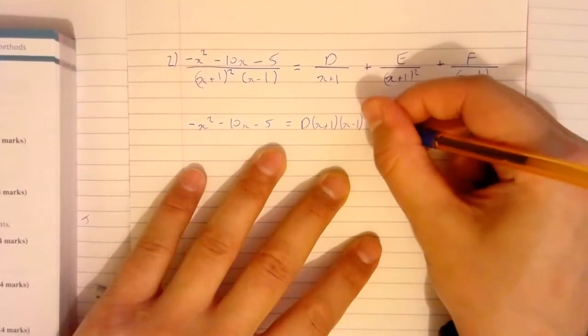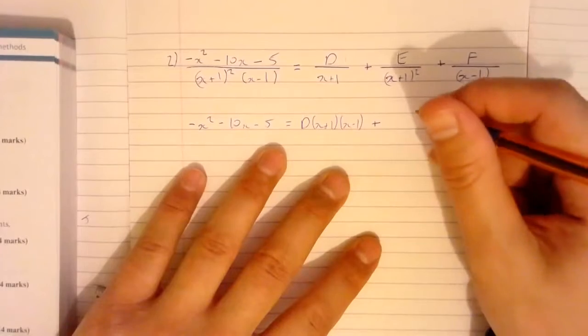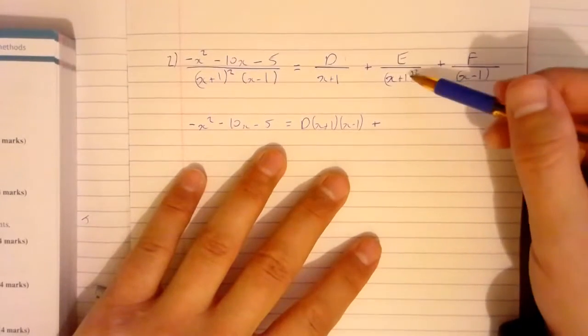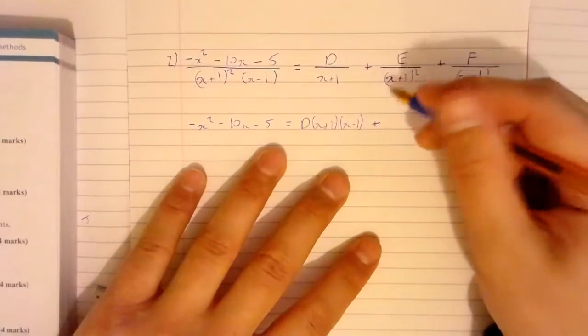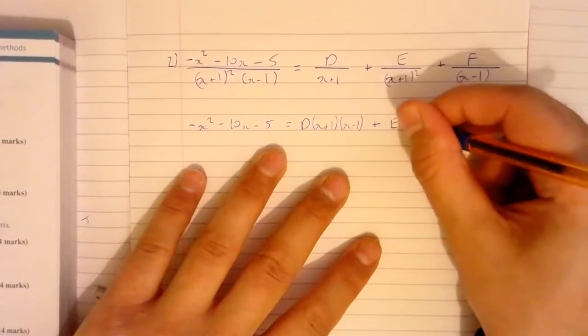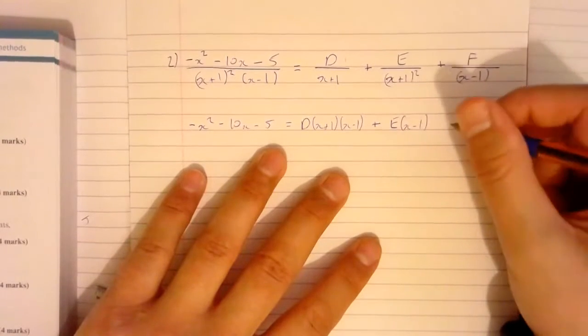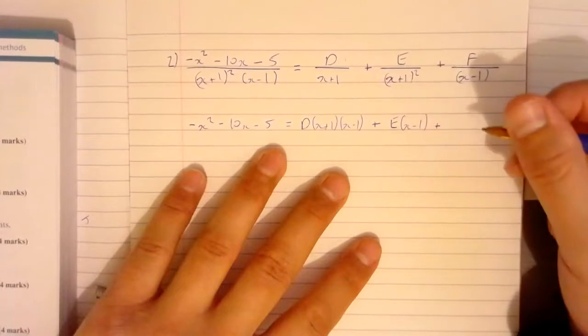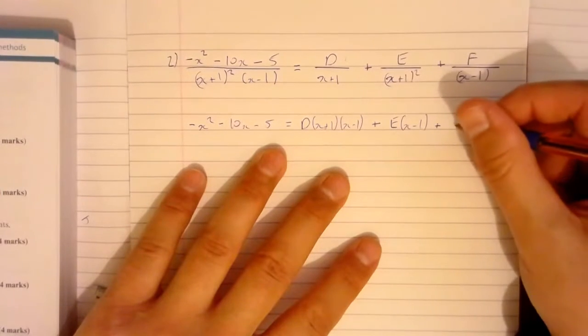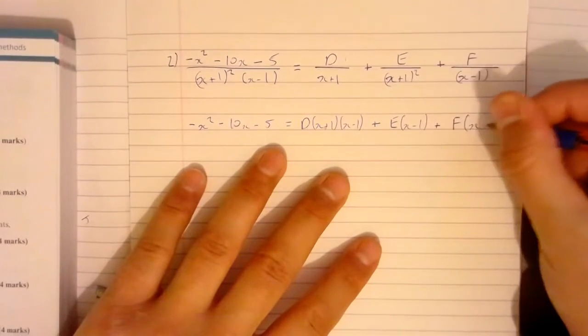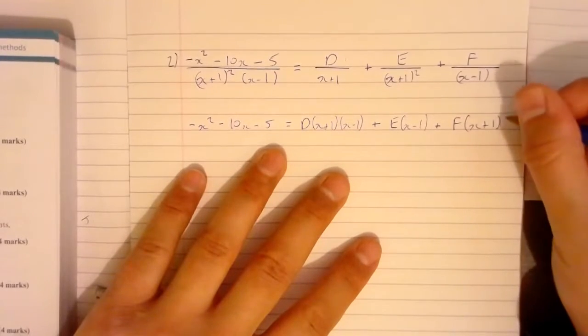I'm just going to miss these steps out just because I know this isn't an issue for the person who asked me about this. x plus 1 squared will cancel with x plus 1 squared, so that's going to be e times x minus 1. If you don't understand where these things have come from, please have a go and then get back to me. And the last one is going to be f times x plus 1 all squared.